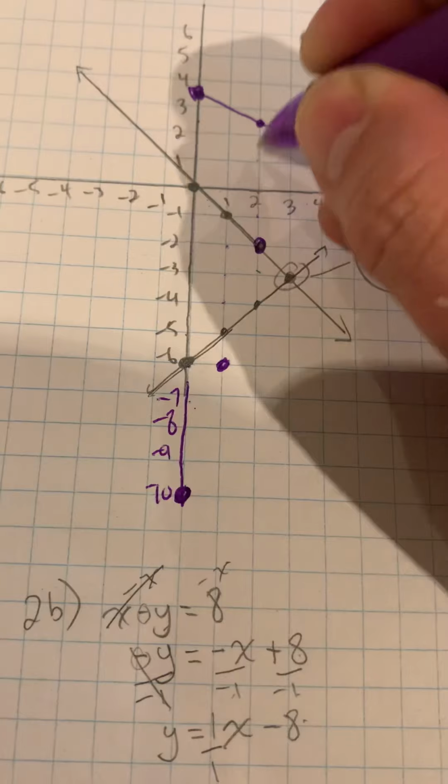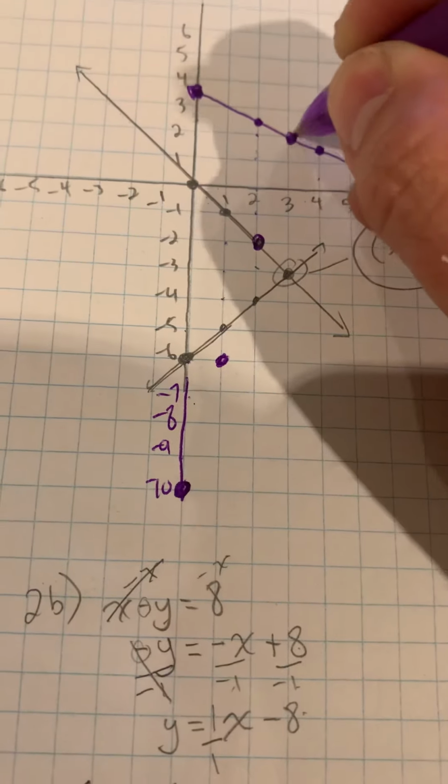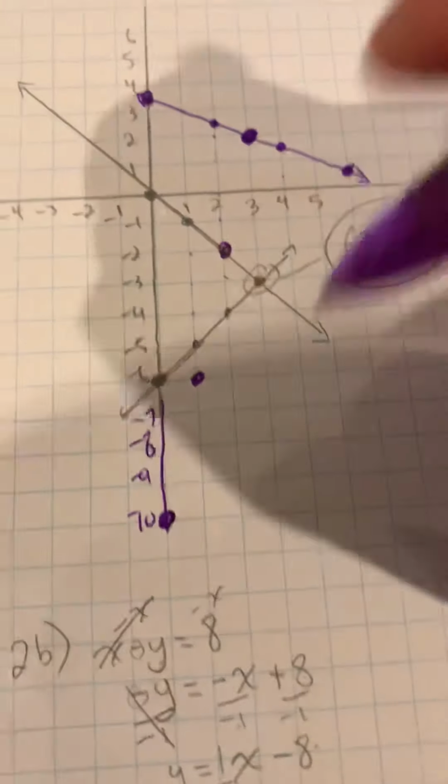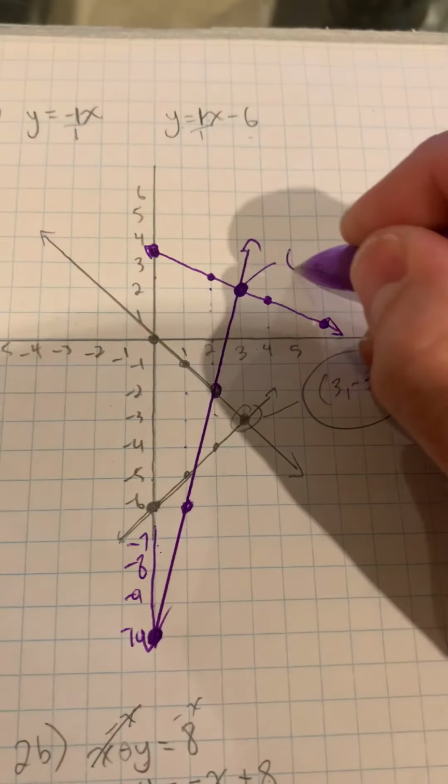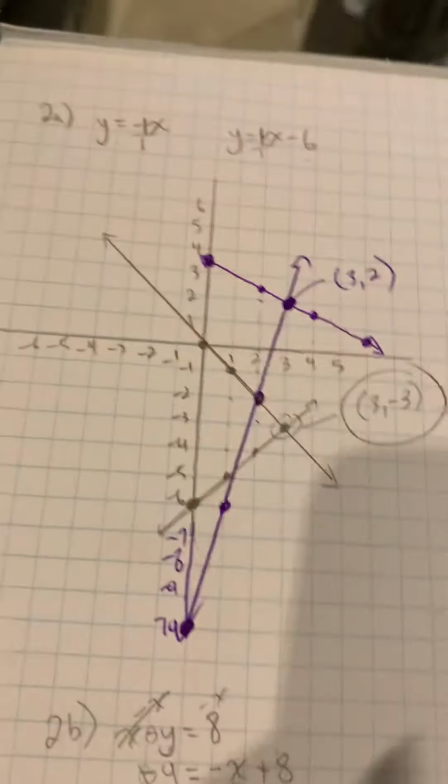Give me a second, I'm going to draw the line with a ruler. So they intersect at this point here, which is 3 and 2.